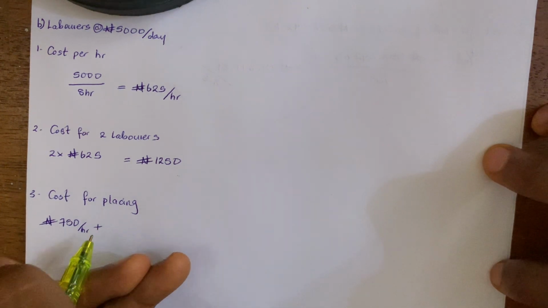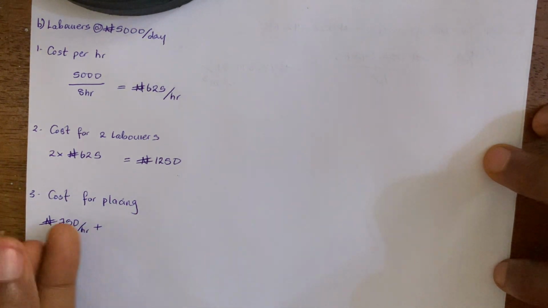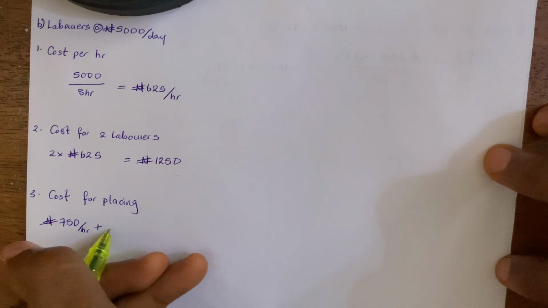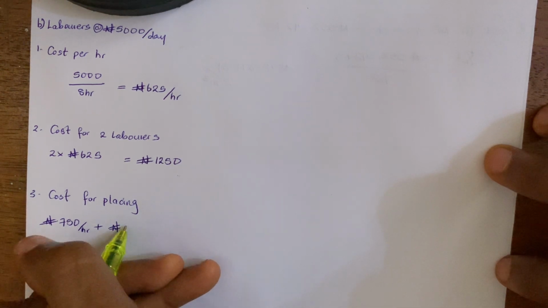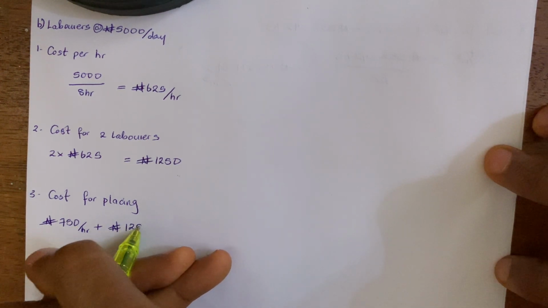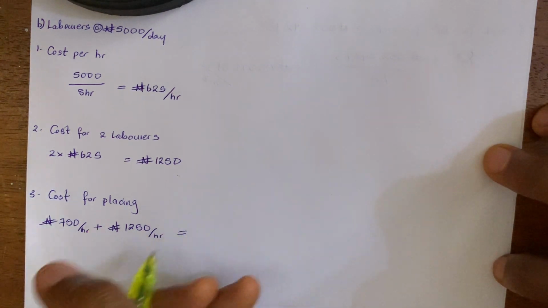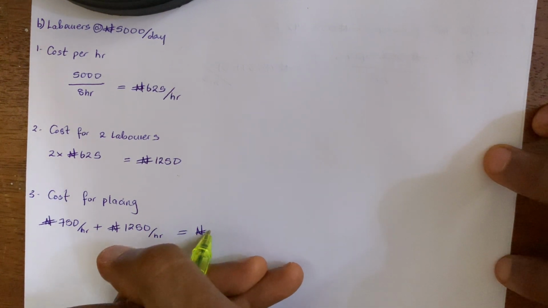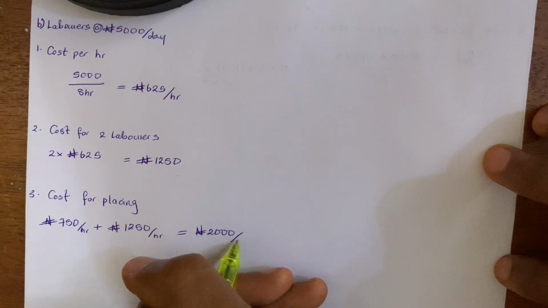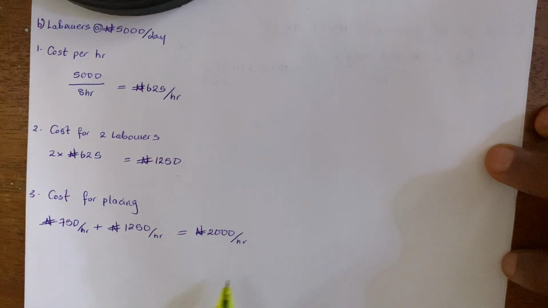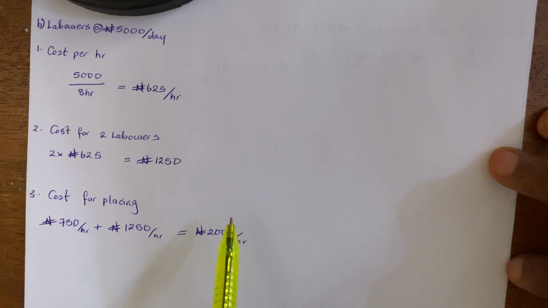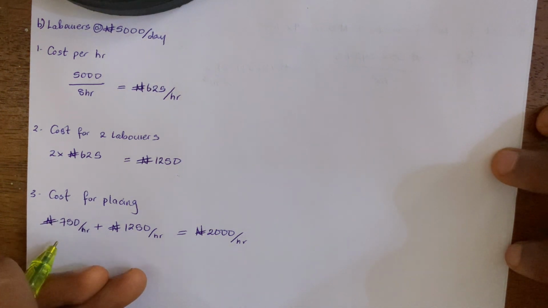So we're now going to be adding it with the cost for the 2 laborers per hour, which we've built up as 1,250 naira per hour. So when you add everything together, we're going to be having 2,000 naira per hour. So 2,000 naira per hour is the cost for labor for placing the concrete.